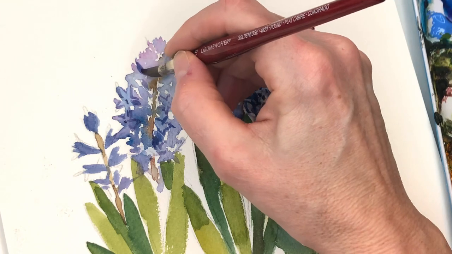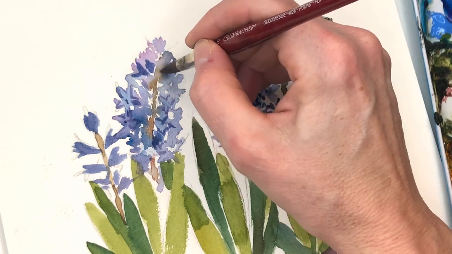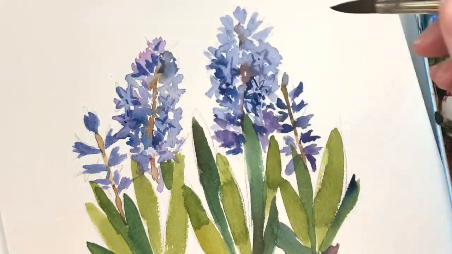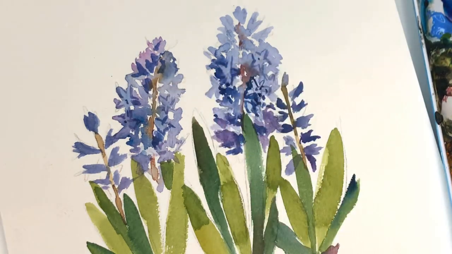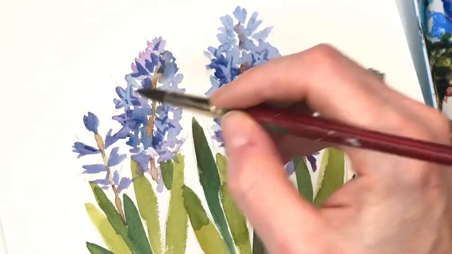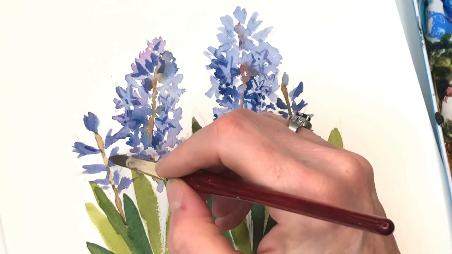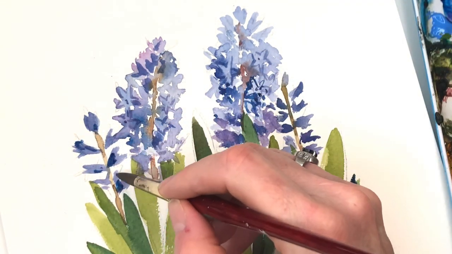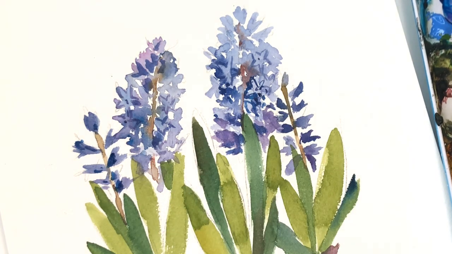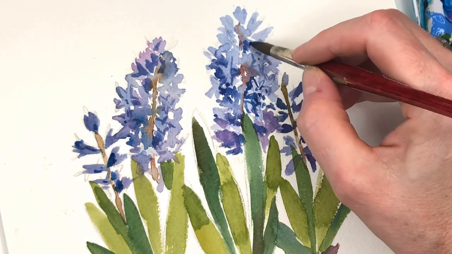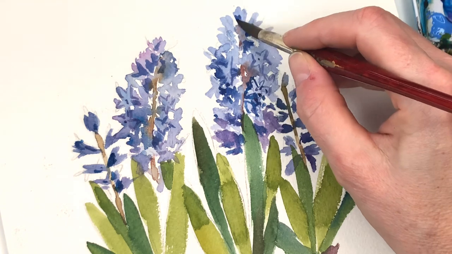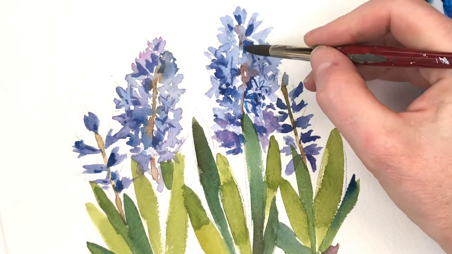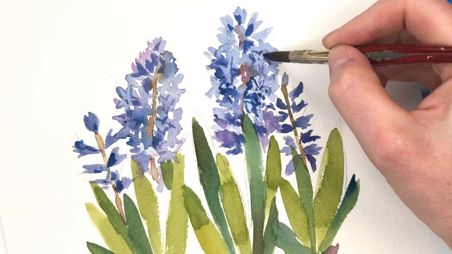Again, you can go up here and add some darker tones coming from the stem. You want a variety of tonality with these. I would go back in here when it's dry and fill it in with some deeper tones. It's not going to be this one mono tone, kind of bluish purple. It's going to have that variety, and it's going to make it stand out much better.